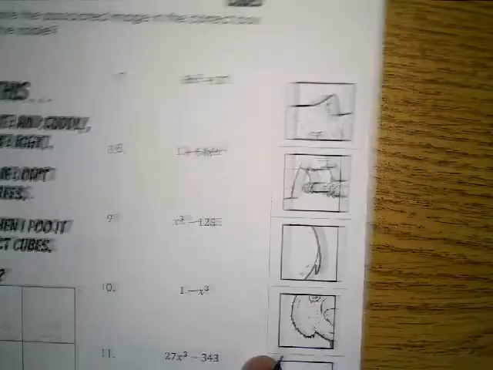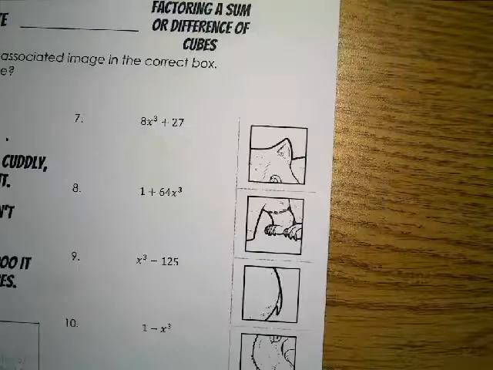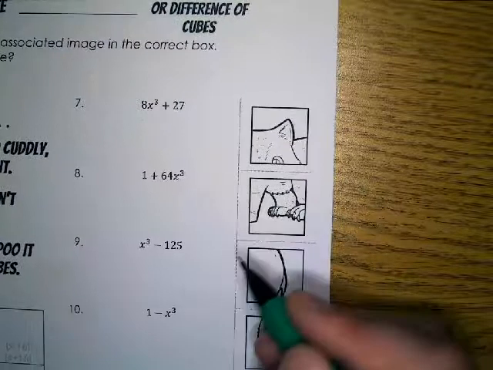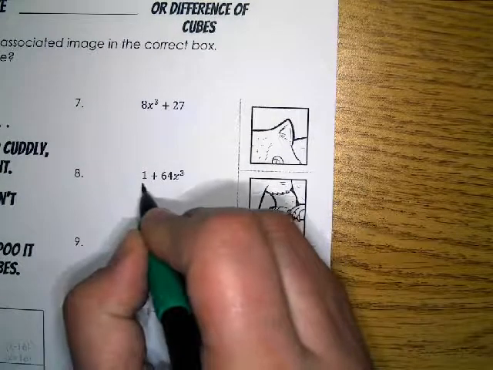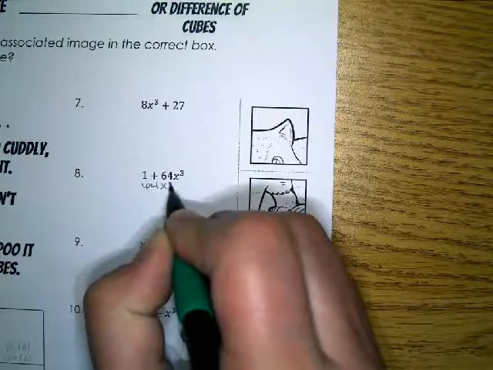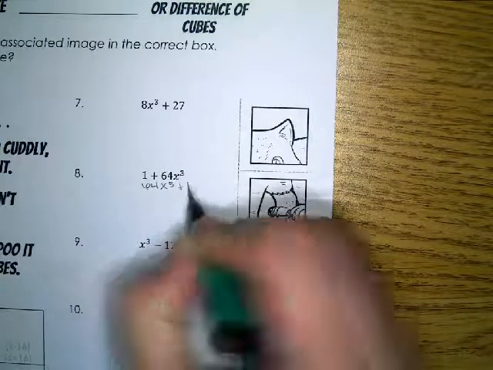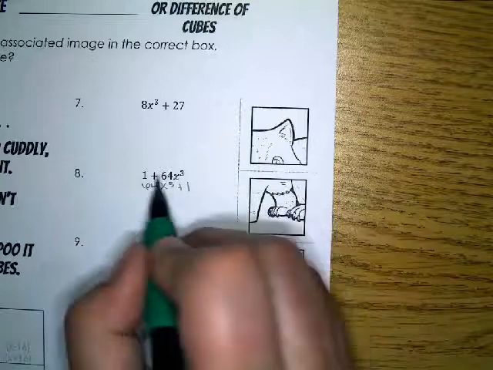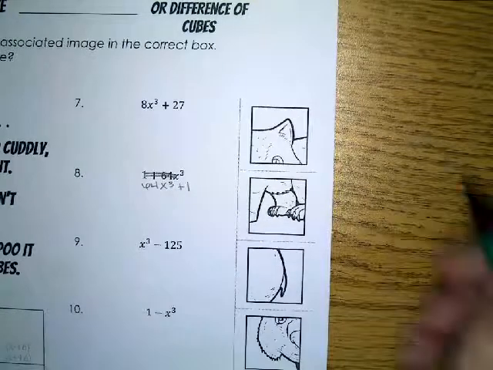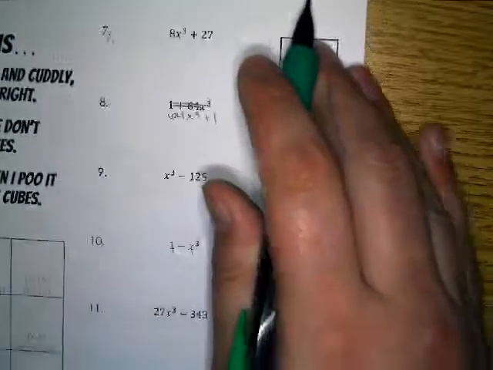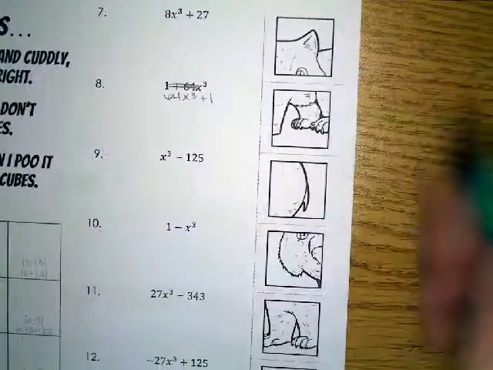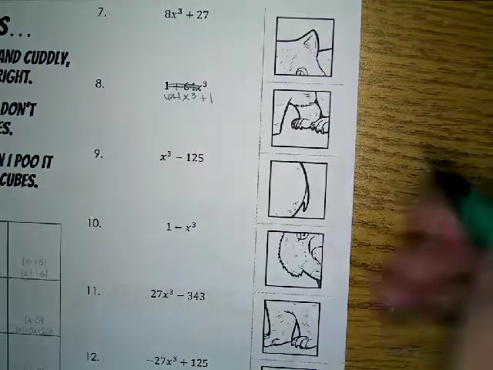How could we fix number 8? Yeah, so we'll do 64x to the third plus 1. Okay, so that one looks a little bit better now. I'm going to do that one instead. Okay, 9 looks good. What about 10? 10 looks a little bit weird. Put the x in the front. So I'm going to write negative x to the third plus 1.